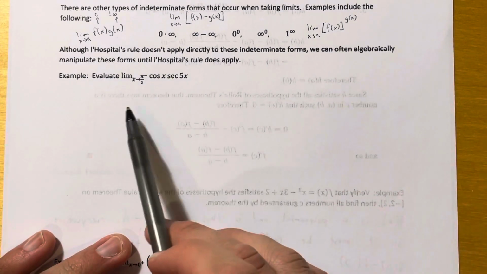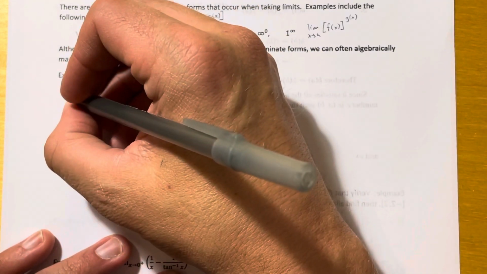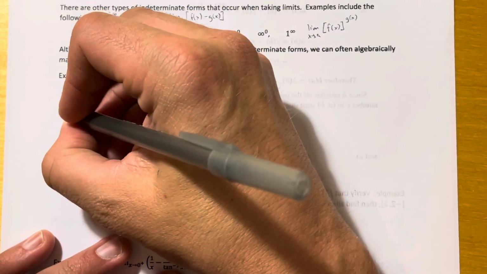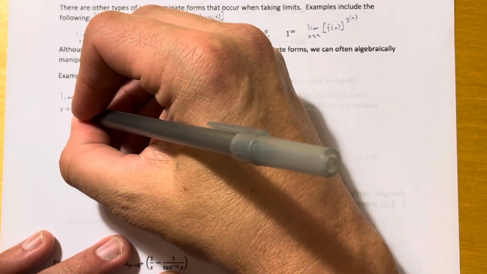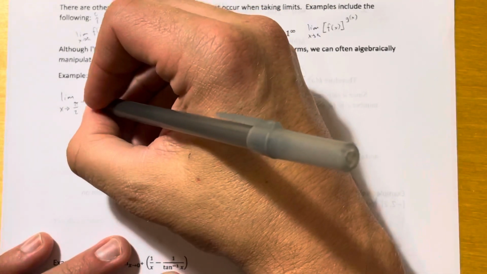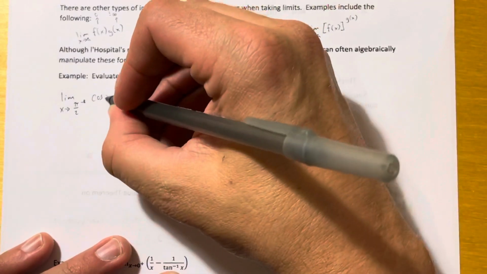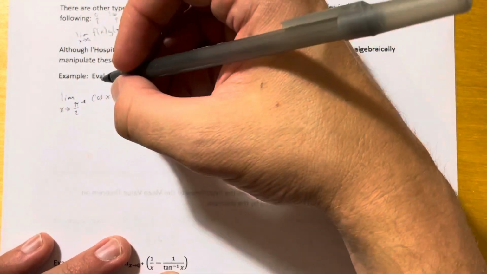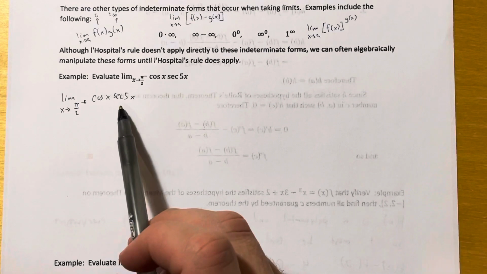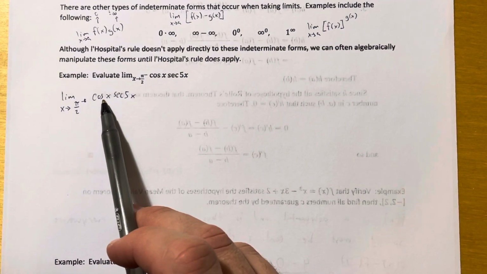So to give you an example, here we have the limit as x approaches pi over 2 from the left. So this is a one-sided limit, and you're going to see several of these in this section. From the left, of cosine of x secant of 5x. This is an indeterminate form because if you look as x approaches pi over 2 from the left, cosine is going towards 0.